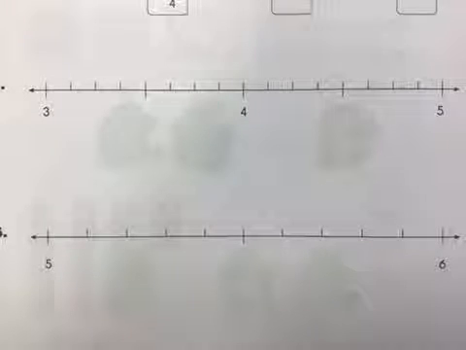This video is going to look at placing mixed numbers on a number line. And so the first thing we can see, we'll focus on this number line first. We have the whole numbers 3, 4, and 5. So our mixed numbers are going to come between 3 and 4 and 4 and 5.